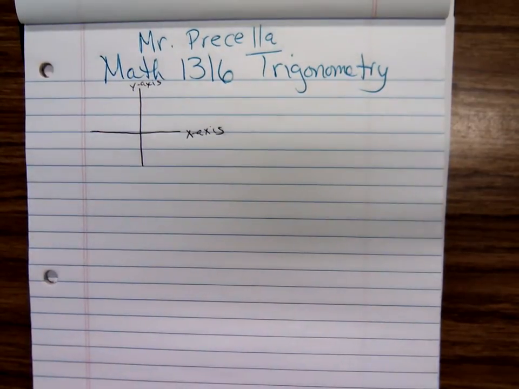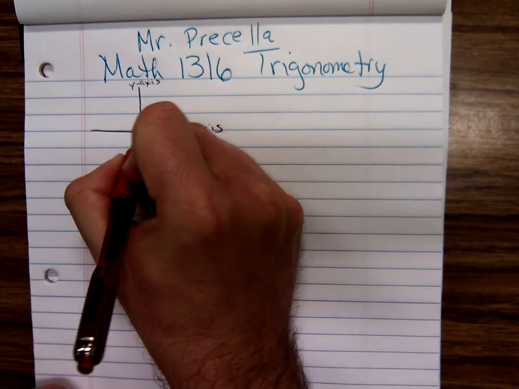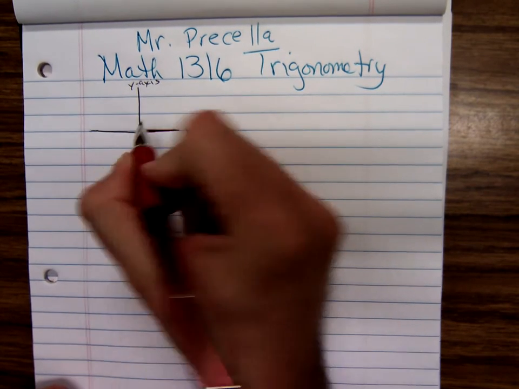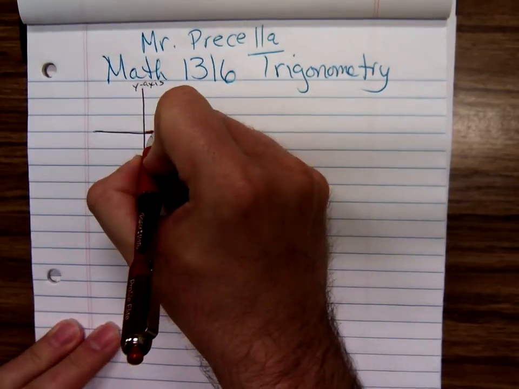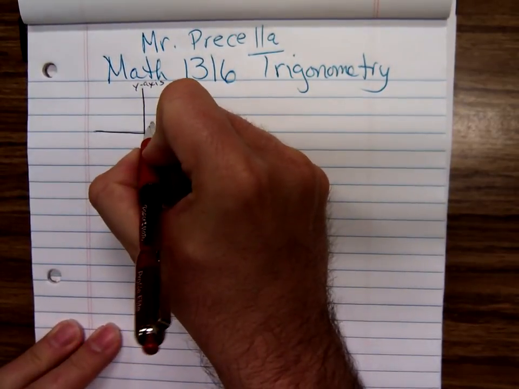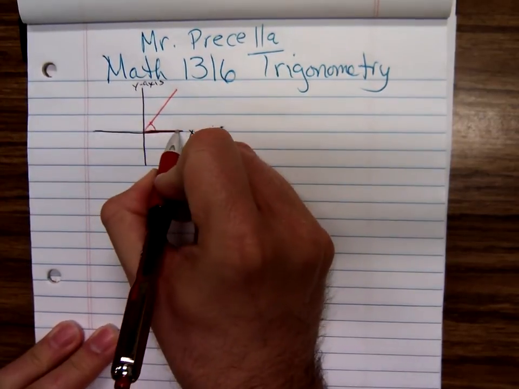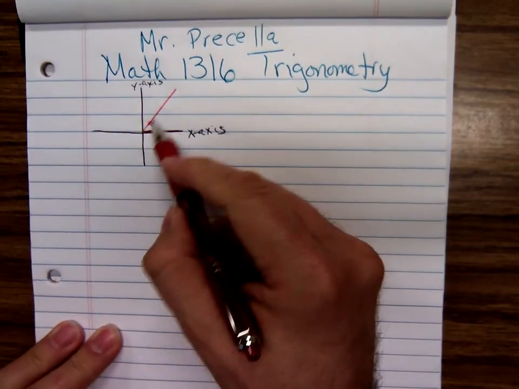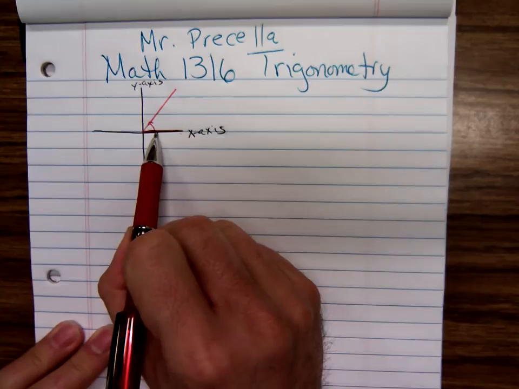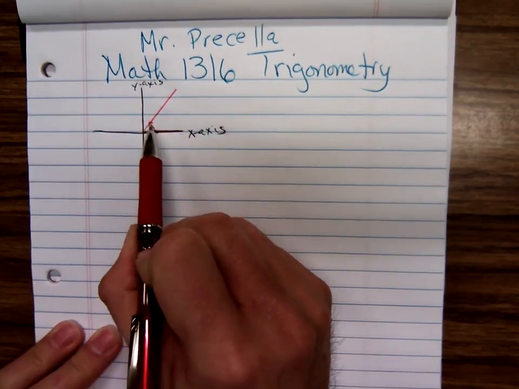We're going to say that an angle is in standard position if its initial side is the positive x-axis, and then to get the other side of the angle, we're going to move in a counterclockwise direction. So I've just drawn a red angle here. This is the initial side. That's the terminal side right here. We're measuring from the positive x-axis, and we're moving in a counterclockwise direction.